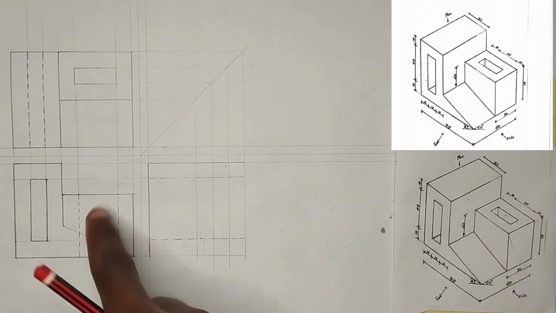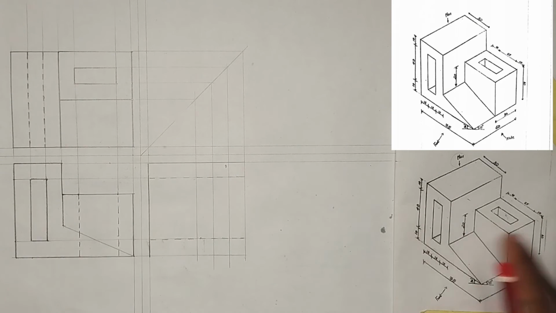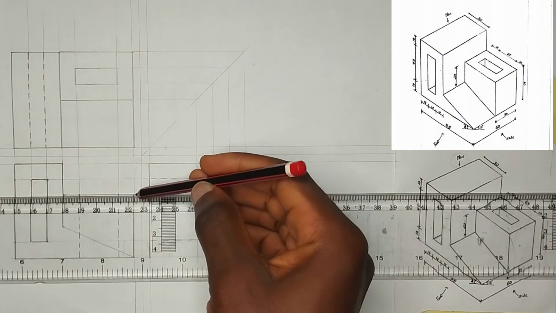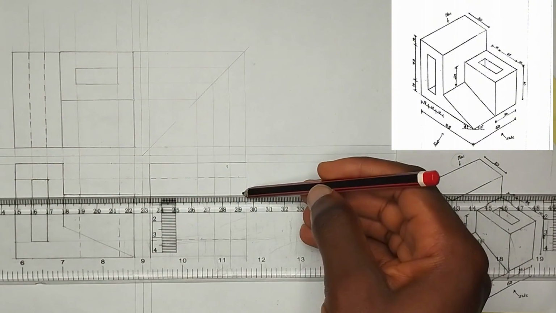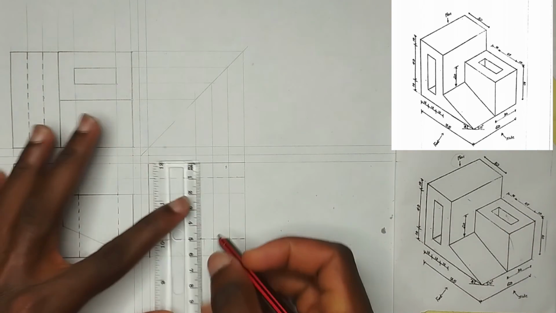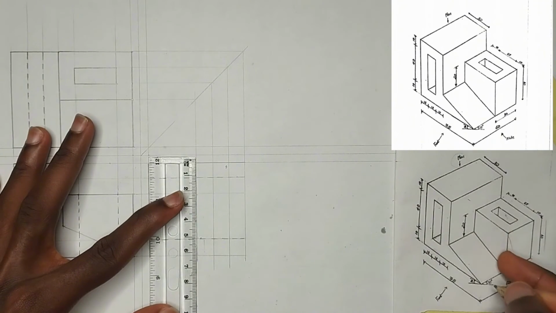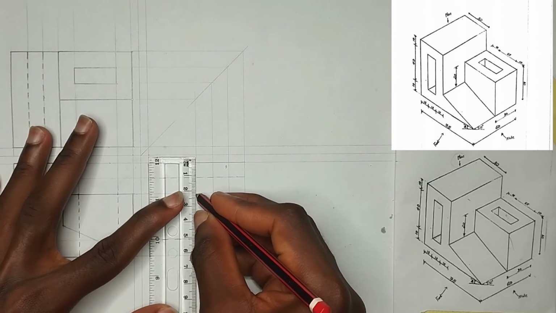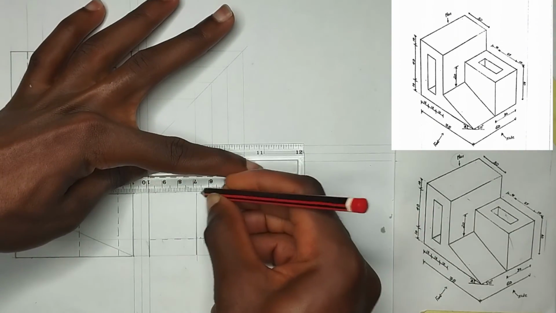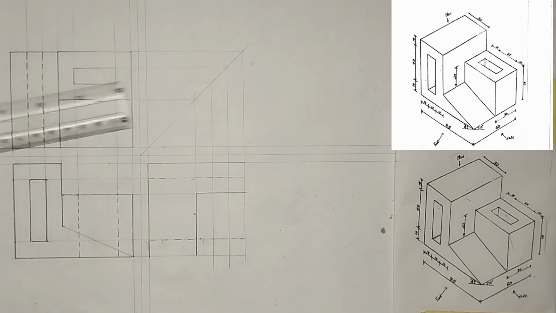As we can see, this place which is here is here. So I'm going to project line from here to the side. Okay, projecting line from here to the side, I'm going to thicken out this part here. So I'm going to thicken it out like this, like this.